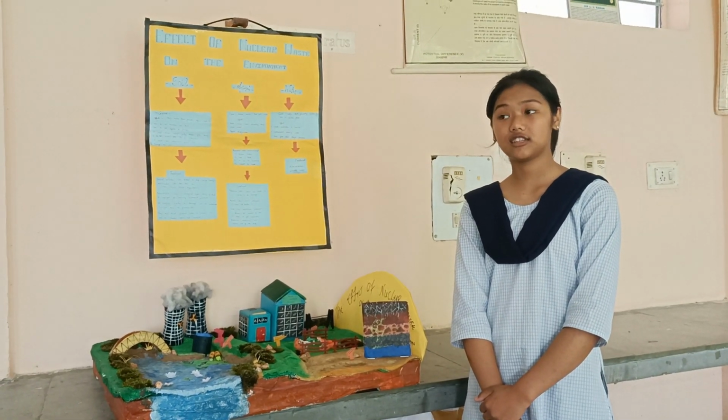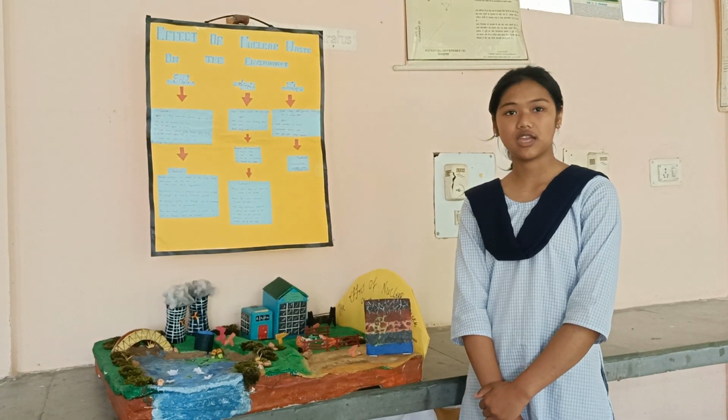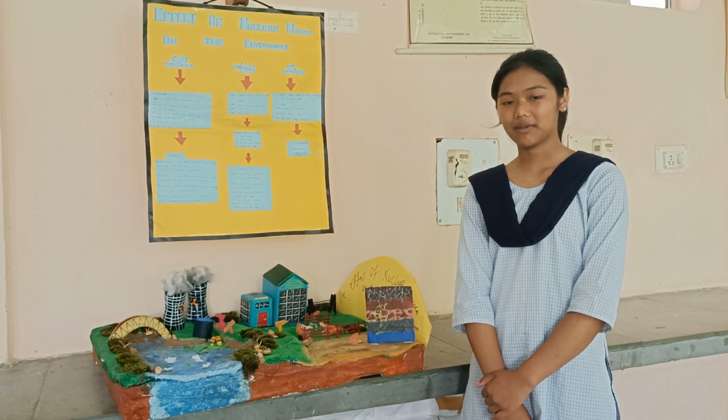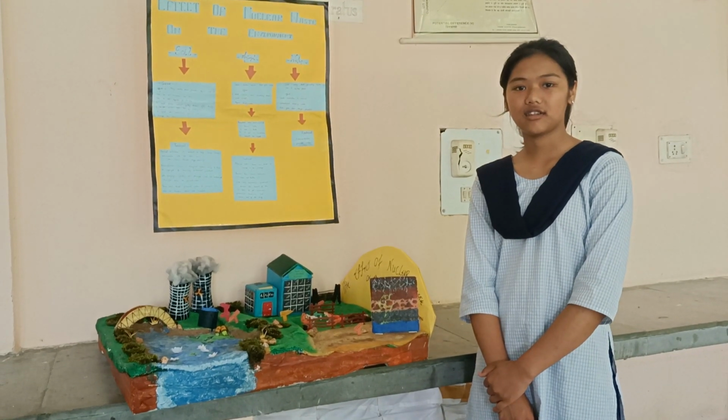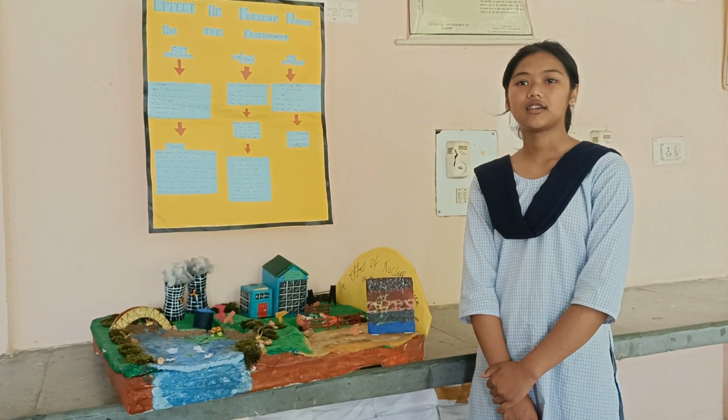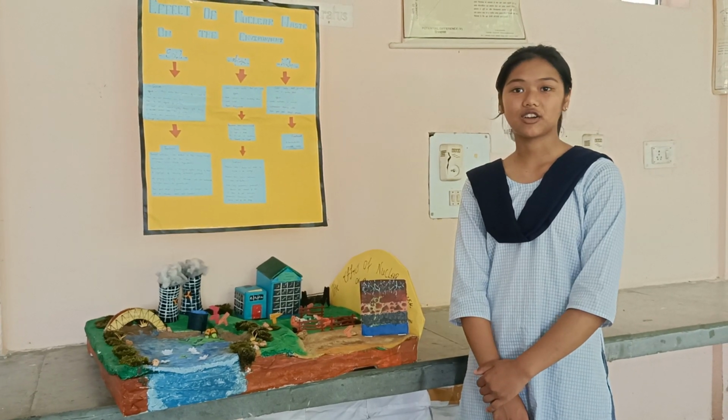I am currently studying in 11 Humanities from JNV Nongstoin, West Khasi Hill District, Meghalaya. The title of my module is The Effect of Nuclear Waste on the Environment, on the sub-theme Environmental Concern.